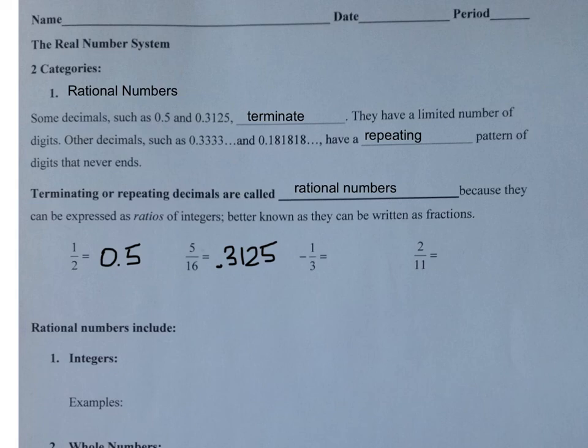The next one, -1/3. Okay, so 1 divided by 3 is 0.333, or 0.3 repeating. Notice it's a negative, so your answer is -0.333, and you could do the dots, or you can write -0.3 with the repeating sign. And then lastly is 2/11.